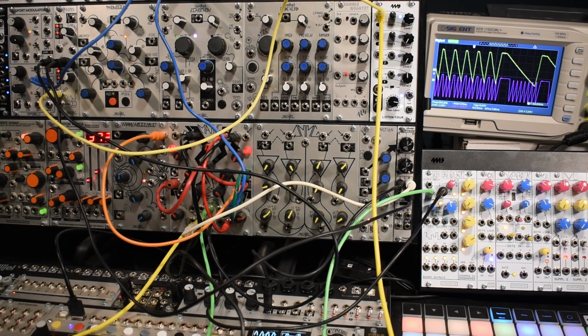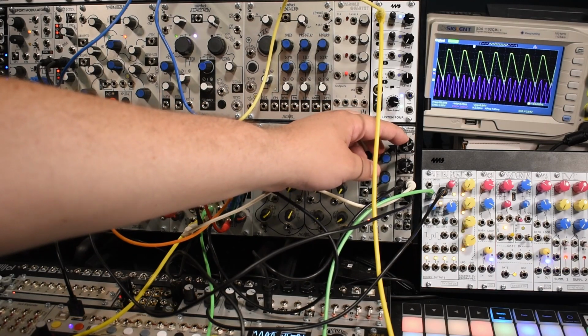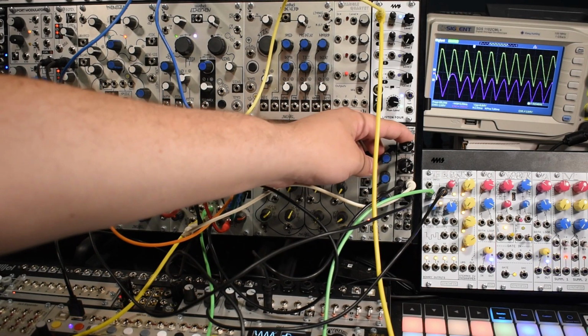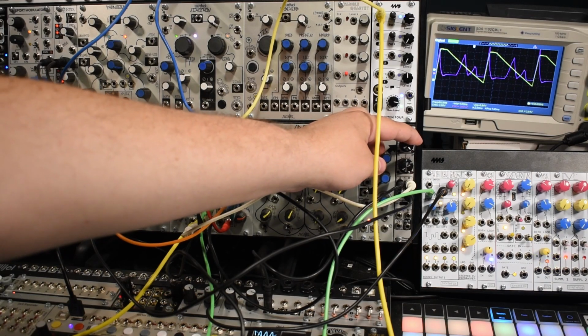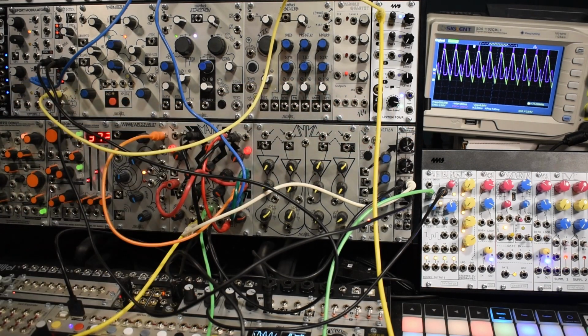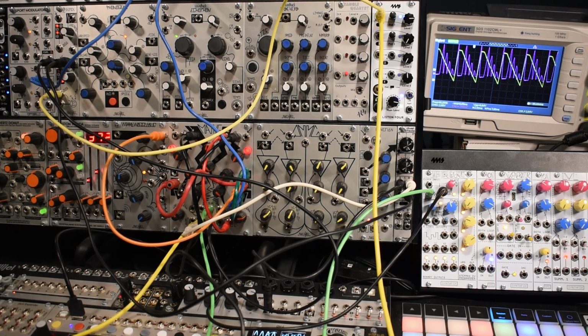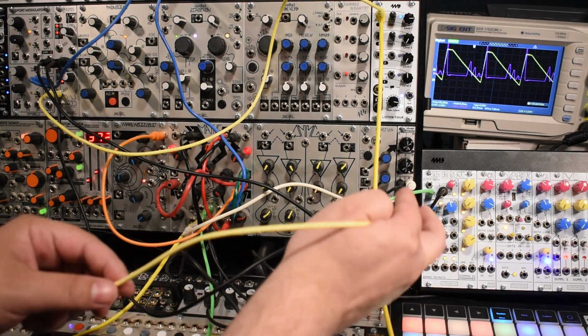So with the crossfader in this position, you just hear the carrier wave. And as I turn it clockwise, you hear more of the modulated wave. I'll give that crossfader some modulation too. Why not?